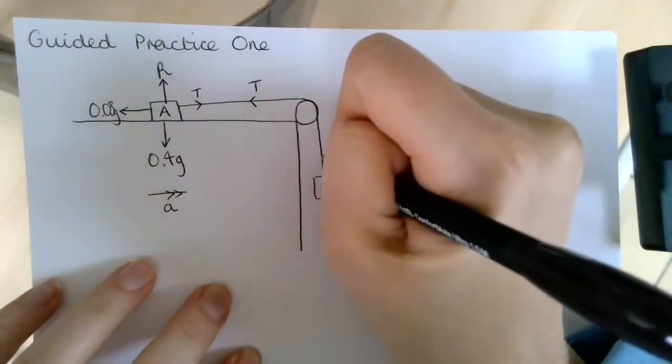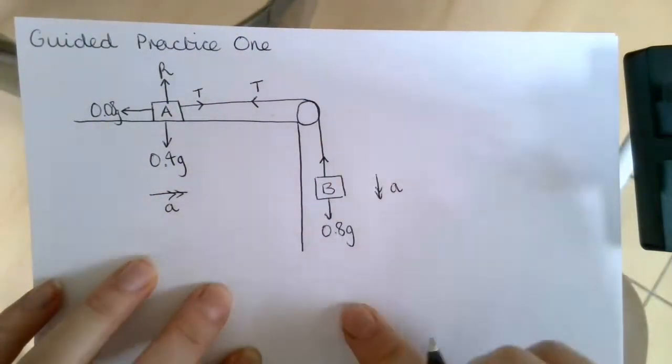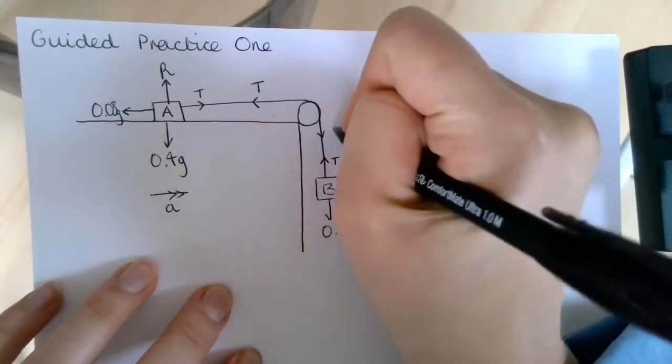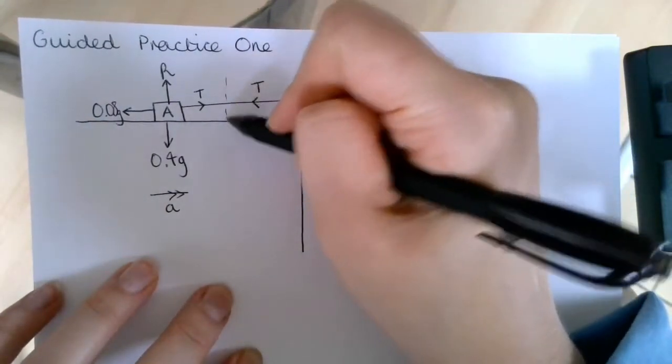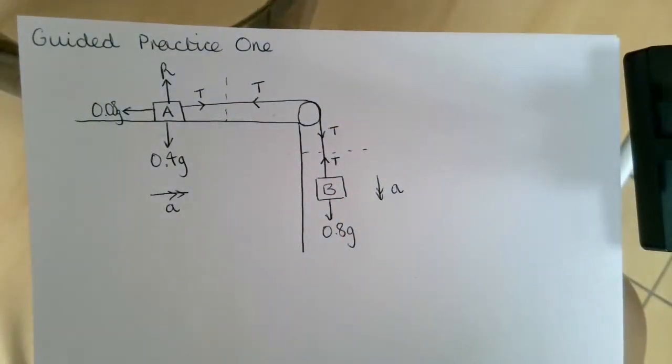Again for B, we've got tension in the opposite direction to the motion of B, and we've also got it for the pulley. And that's all of our forces.